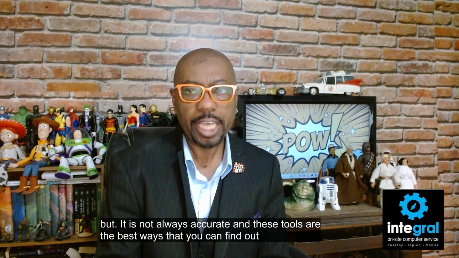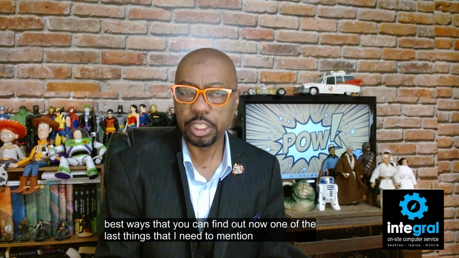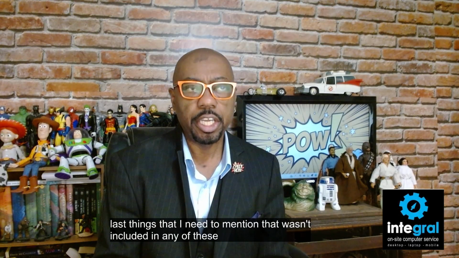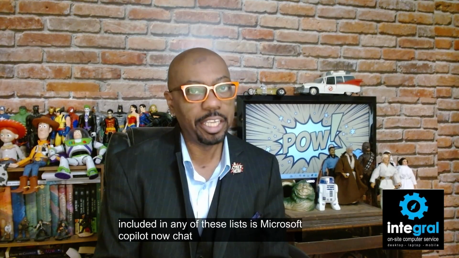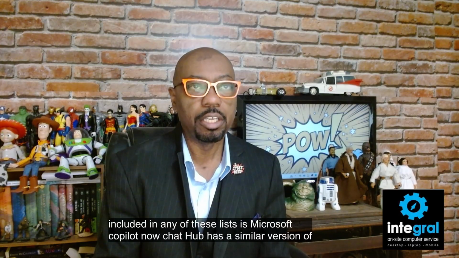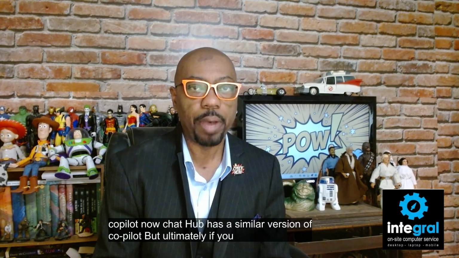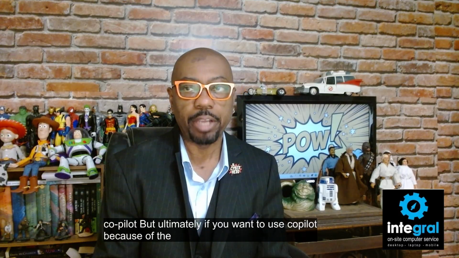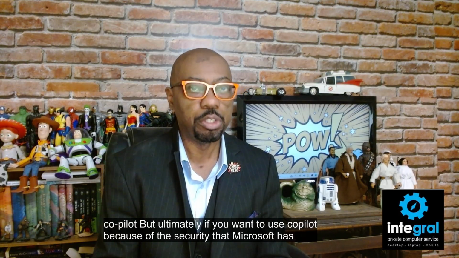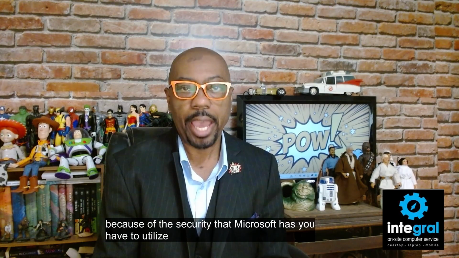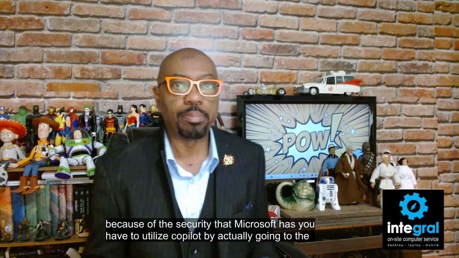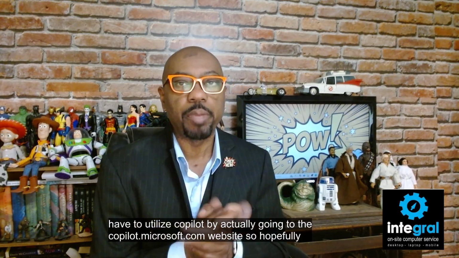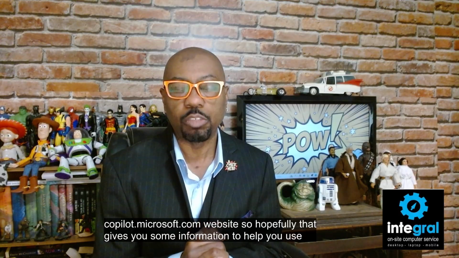Now, one of the last things that I need to mention that wasn't included in any of these lists is Microsoft Copilot. Now, ChatHub has a similar version of Copilot, but ultimately, if you want to use Copilot, because of the security that Microsoft has, you have to utilize Copilot by actually going to the copilot.microsoft.com website. So hopefully that gives you some information to help you use multiple chatbots at once.